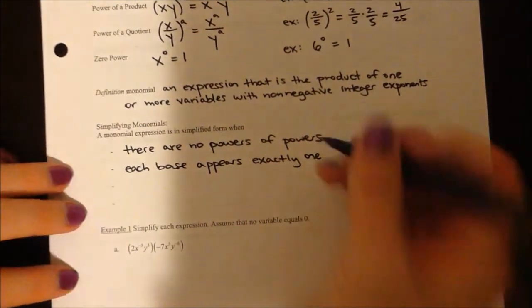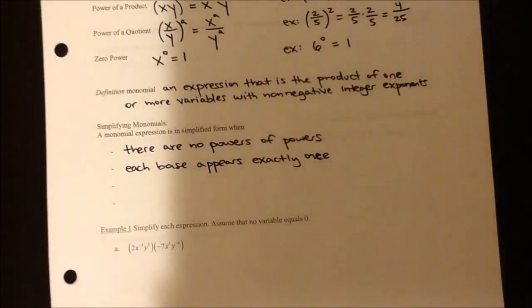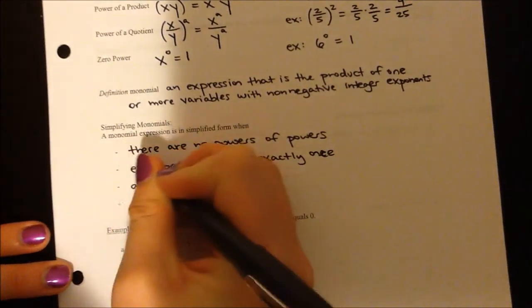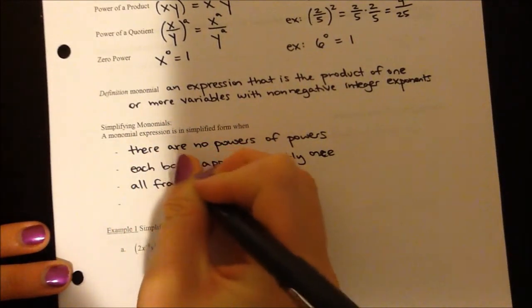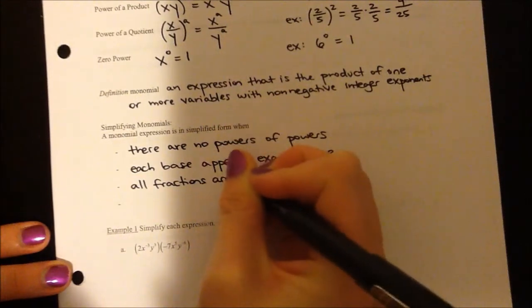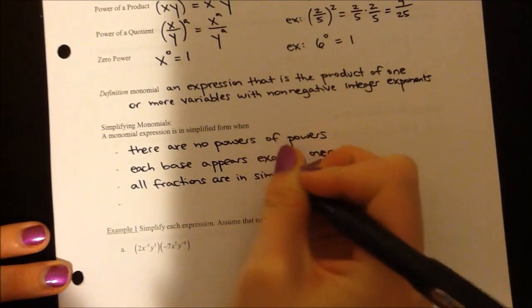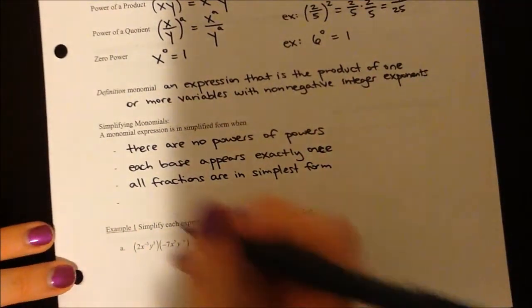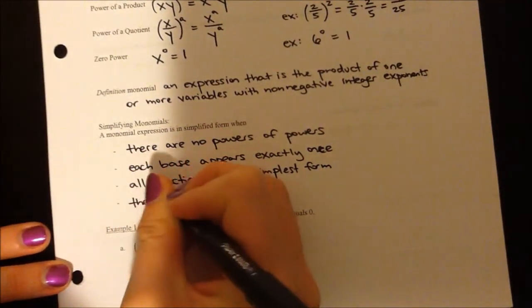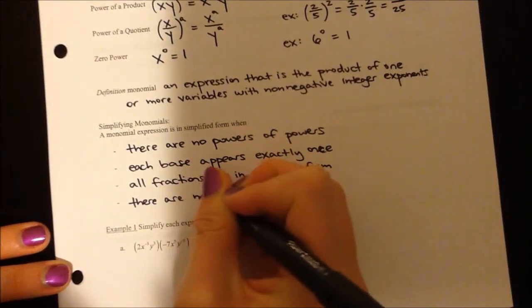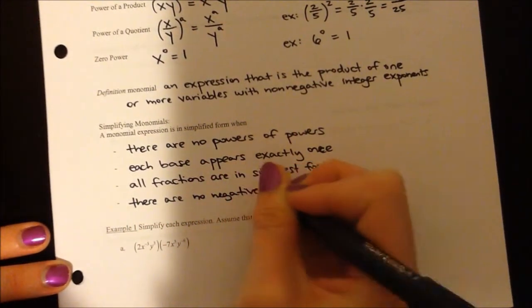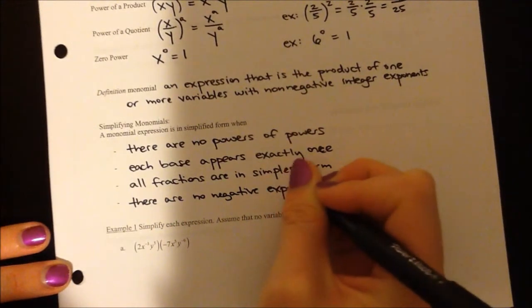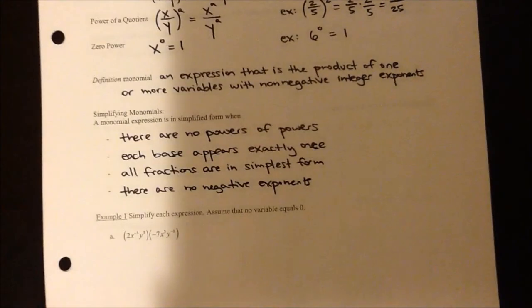So in a lot of those properties up above, the x appears more than once, but once you simplify it using the properties, it only appears once. All fractions are in simplest form. And there are no negative exponents. All right, so those are our 4 rules.